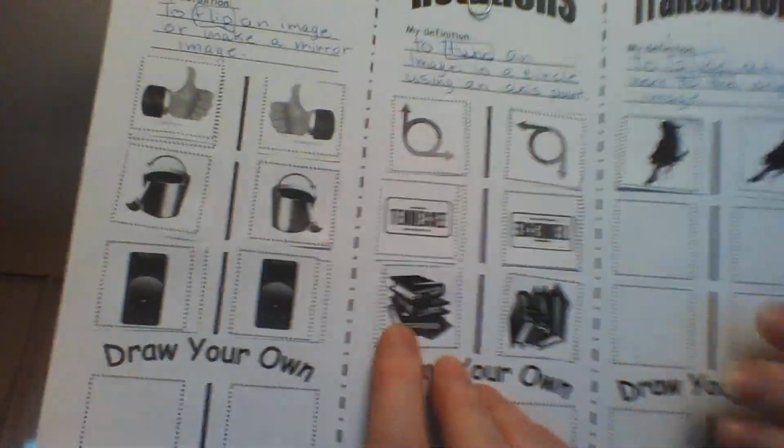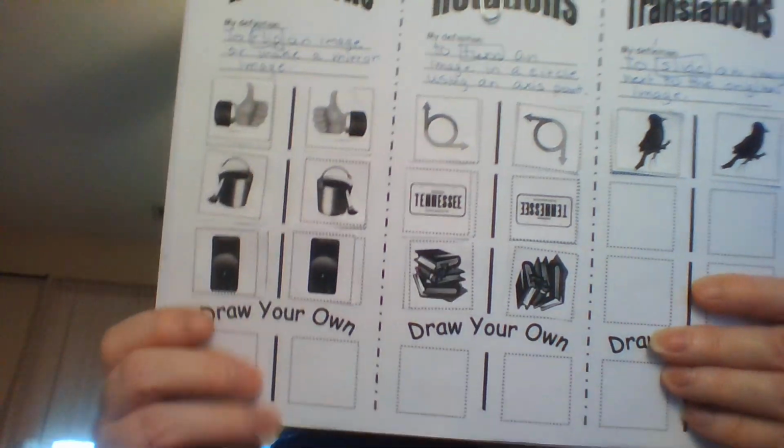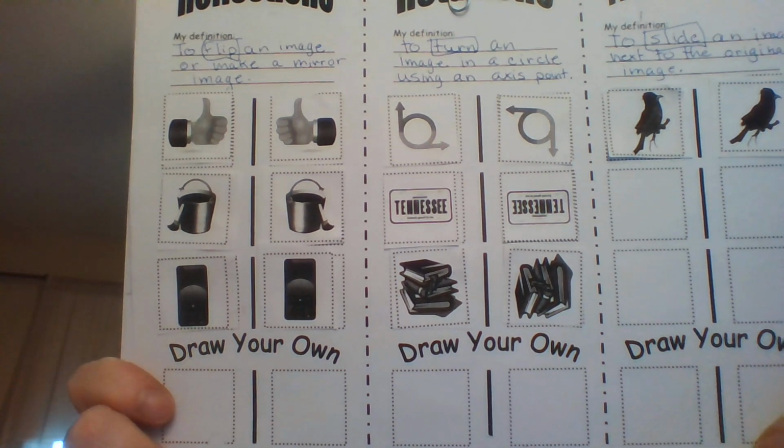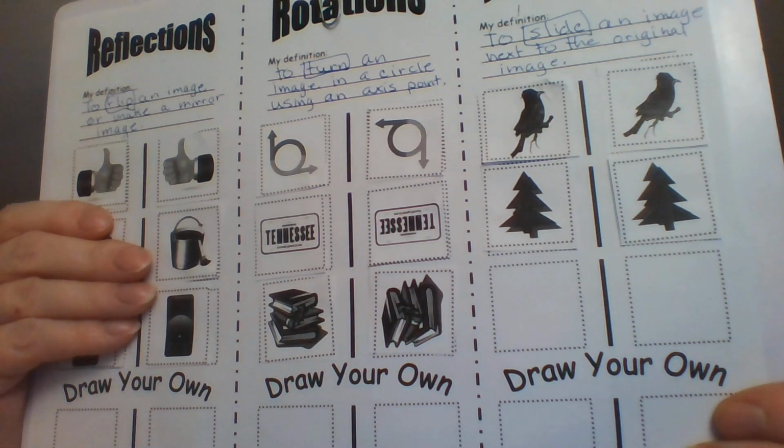Alright, so I put the phone there. You can tell that it's been flipped. Kind of looks like a slide, but it's supposed to be a flip. And then my last ones are translations, and that's the tree. So when we glue the tree down like with the bird, it looks like it's the same thing. Like I just slid it over to the side, and then the pencil, we're going to do that the same way.